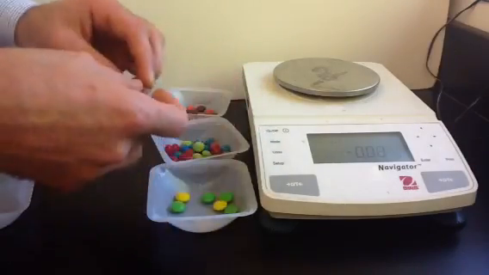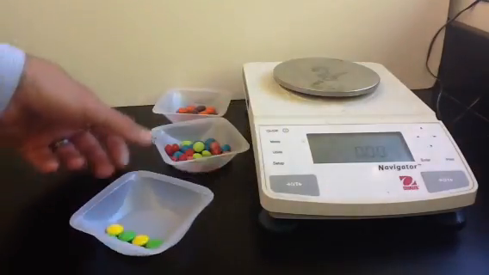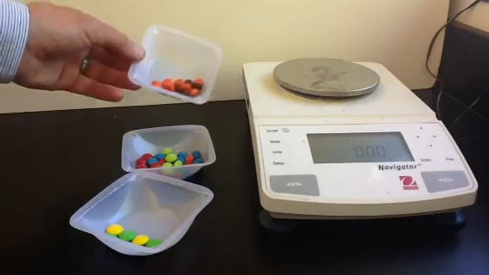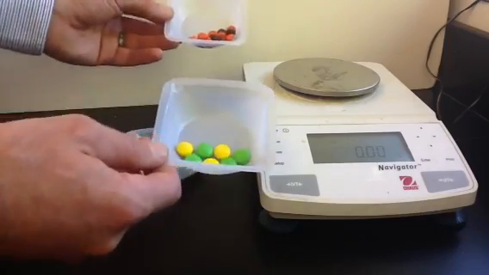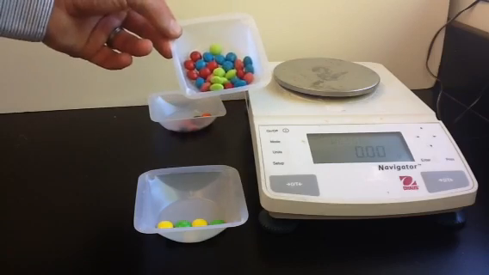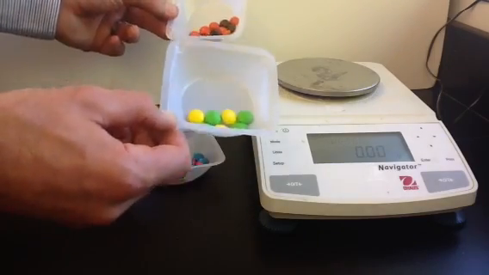Okay, so we've sorted our sample of candium into the M&Ms, the Skittles, and the Reese's. And you can see that our sample of candium here was made up of 3 isotopes, but one of the isotopes, the Skittles, was a lot more common than the Reese's or the M&Ms.